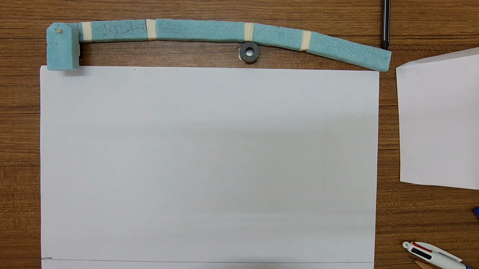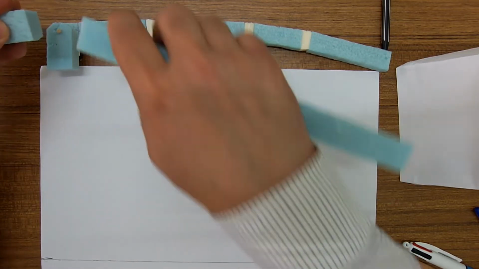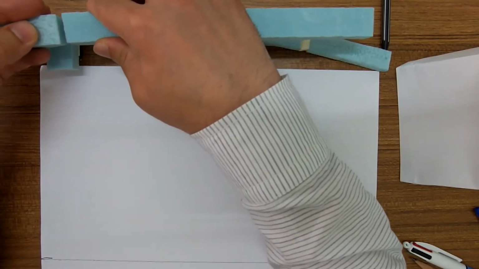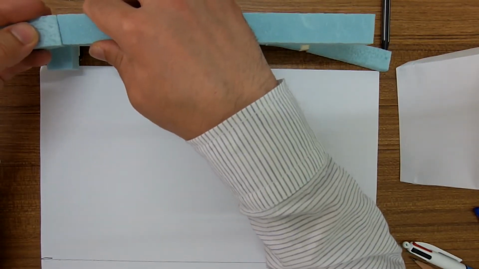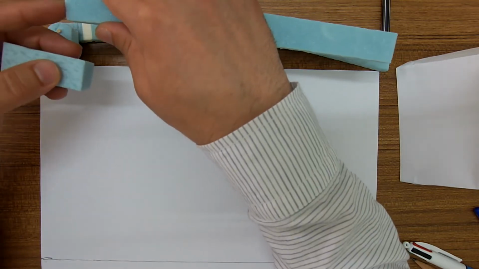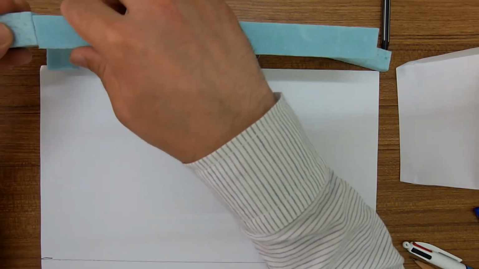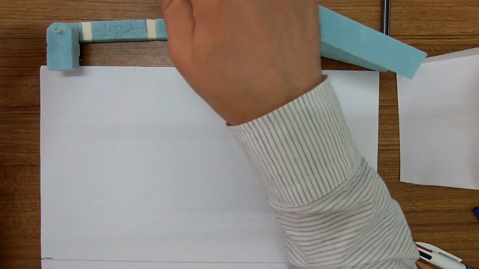I will show it here. So this is the small segment, this is the rest. The shear force here is like this. So the right segment is pulling the left segment up. So this is the shear force.